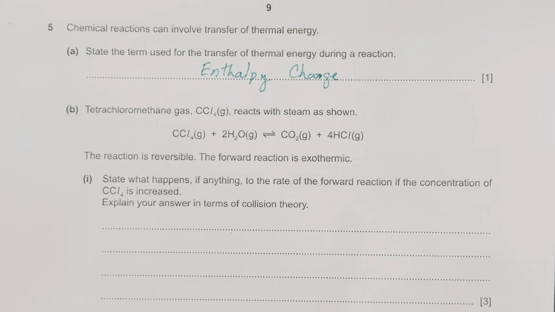Tetrachloromethane gas CCl4 reacts with steam as shown: CCl4 + 2H2O ⇌ CO2 + 4HCl. The reaction is reversible. The forward reaction is exothermic.